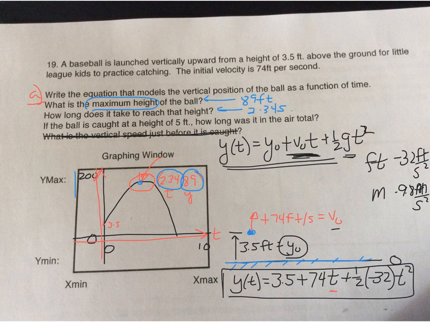If I want to know when this thing intersects the 5 foot mark, here's the 5-foot mark on my y-axis. I could draw a line that's y equals 5. I could say y2 equals 5, and I could find that point there. I could find the intersection point of these two graphs.